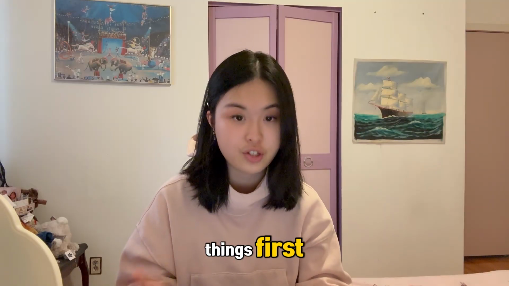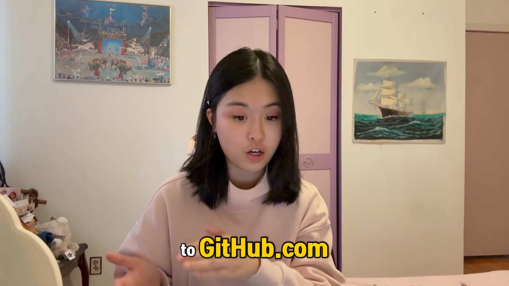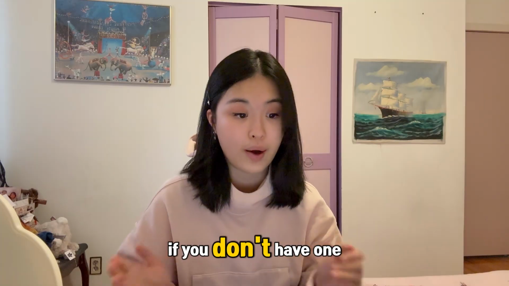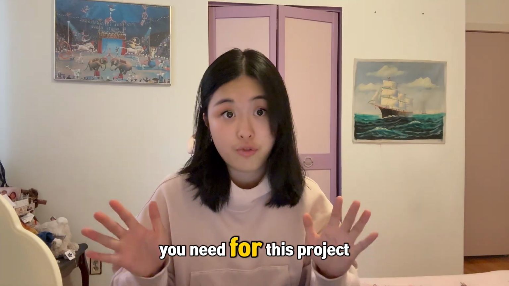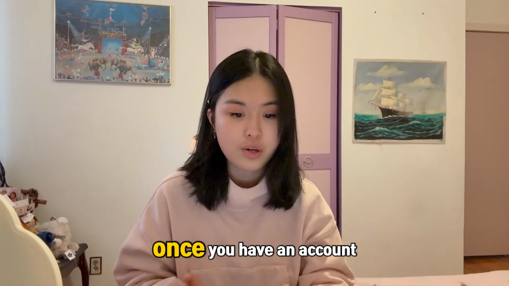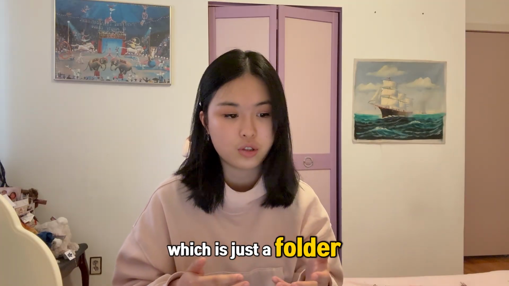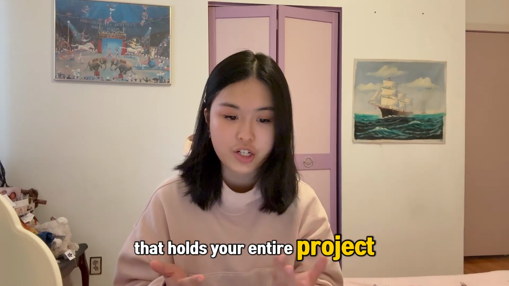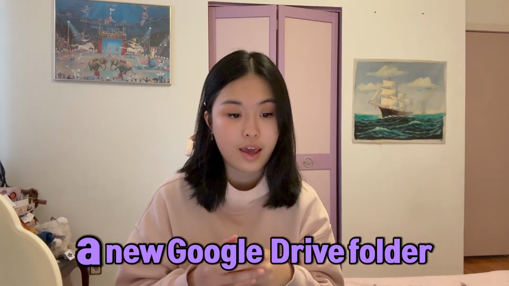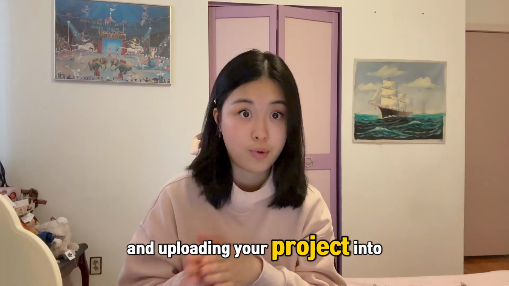So first things first, the first step is go to github.com and create a free account if you don't have one. The free tier is all you need for this project. Once you have an account, you need to create a repository, which is just a folder on GitHub that holds your entire project. Think of it as creating a new Google Drive folder and uploading your project into it.